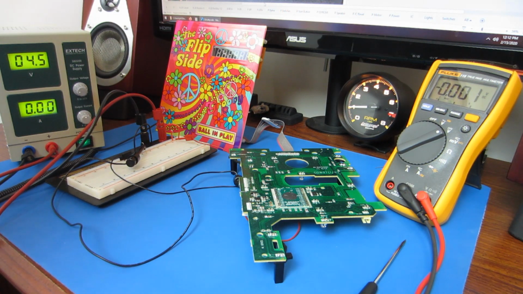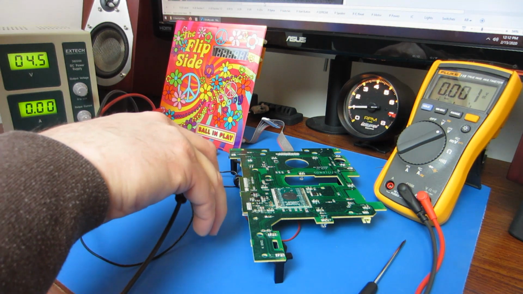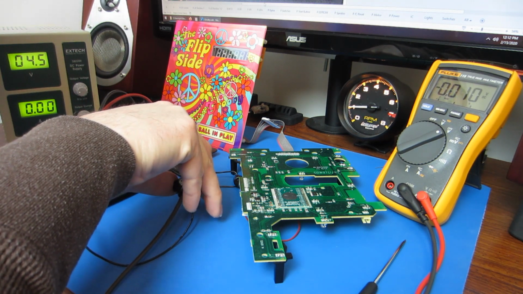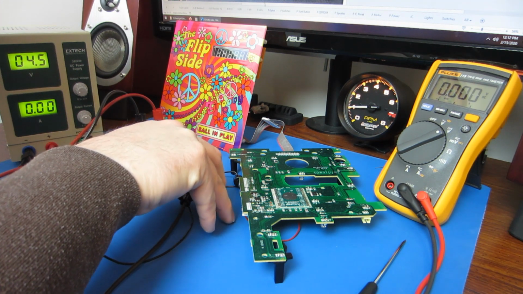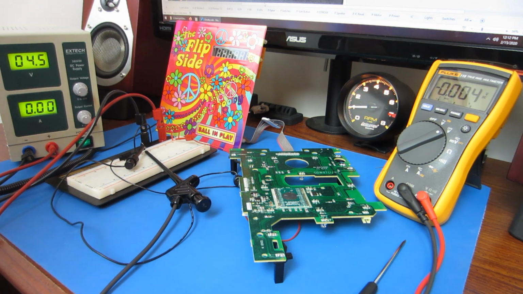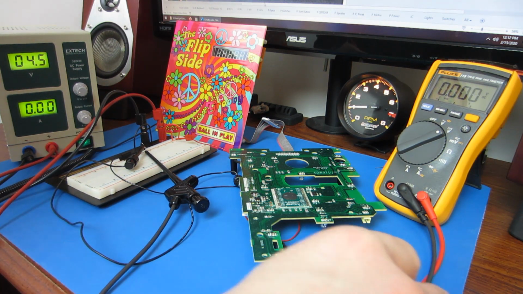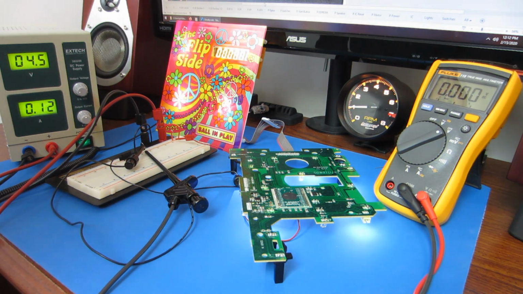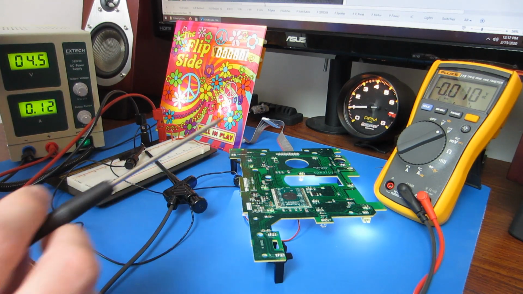I spent a good amount of time in the previous video trying to figure out how these optos worked, so I want to see if I got that right. I'm going to hook up my ground to the ground of the whole system there, and then take a look at what I identified as the sense pin on sensor number 1 up here.